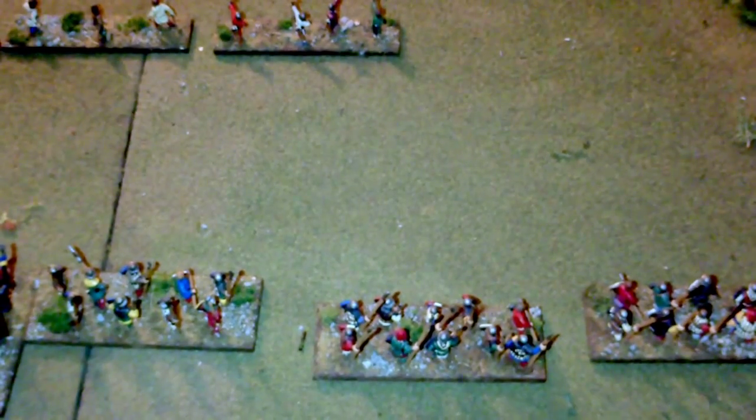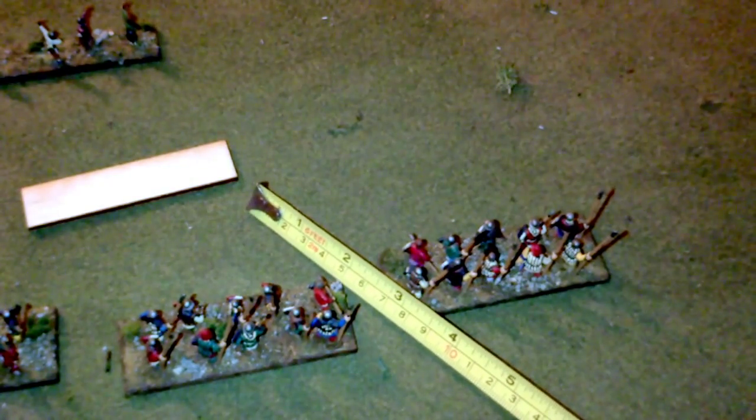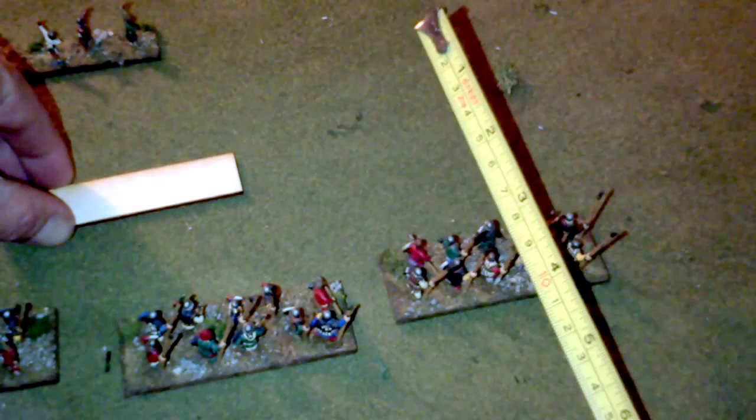So let's run through some examples and see how we carry these things out. Now, none of these units are disordered. This unit here of heavy foot would like to move at an oblique, and I want him up in this position. I could use one of these bases, or I could just measure the angle like this from one of the corners. I'm going to use the base. I want him in this position.